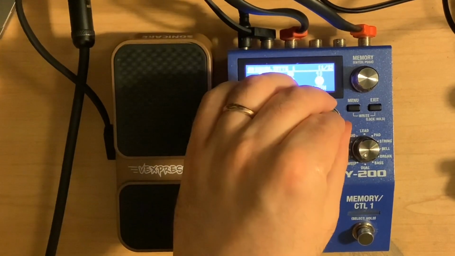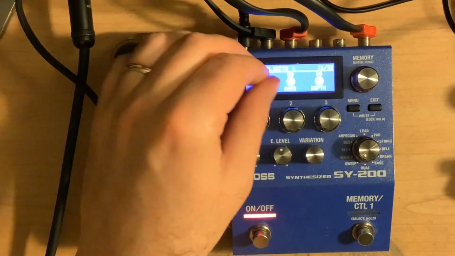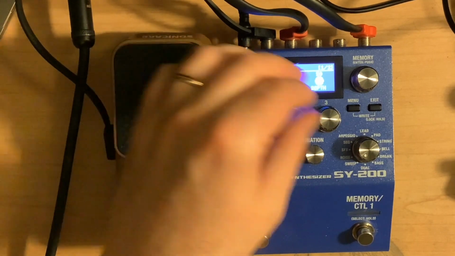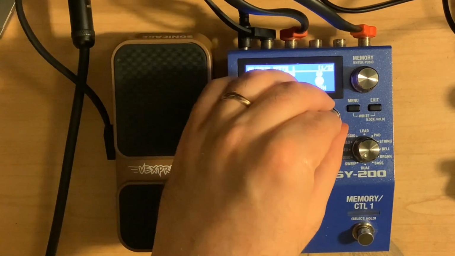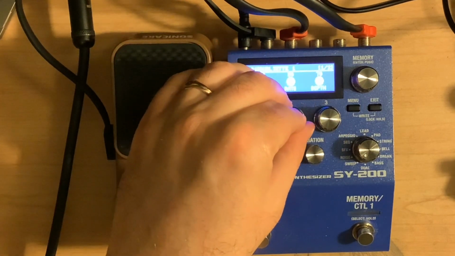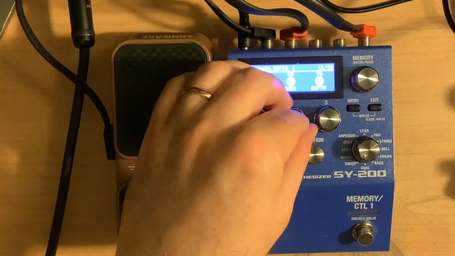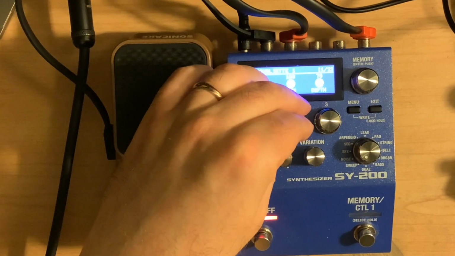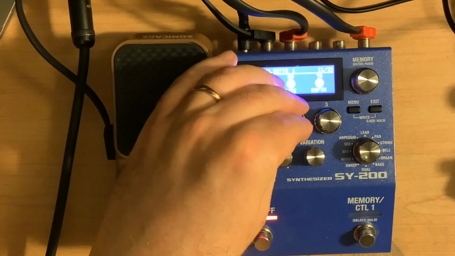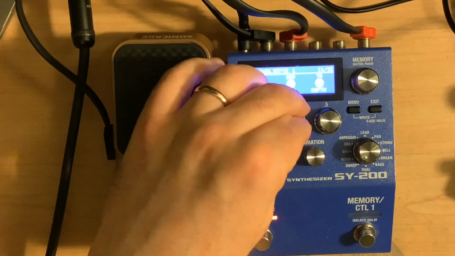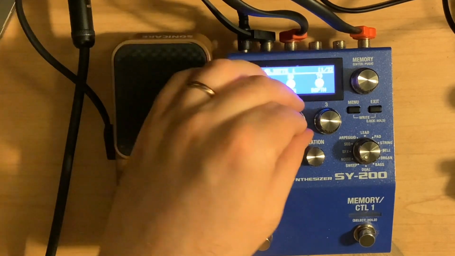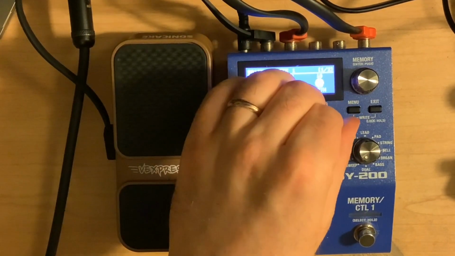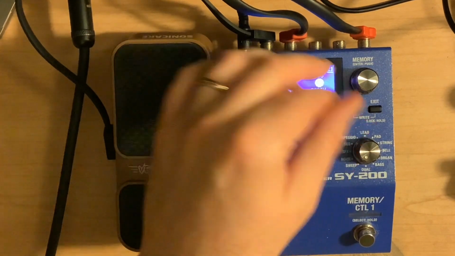Oh, I had the depth all the way down too. So let's turn the depth back up. There we go. Now we can hear it more. So a little bit more on the depth. It's kind of cool. Back to 50. Let's put the depth all the way down, depth all the way up.